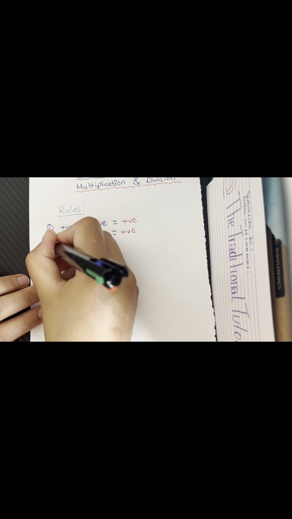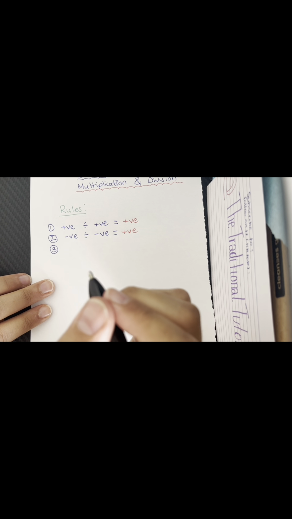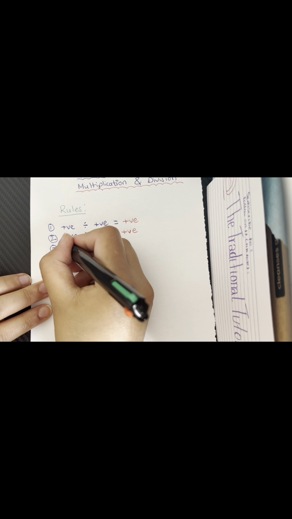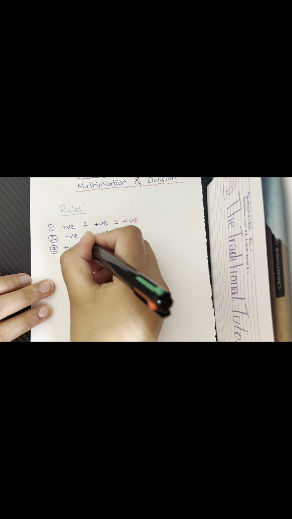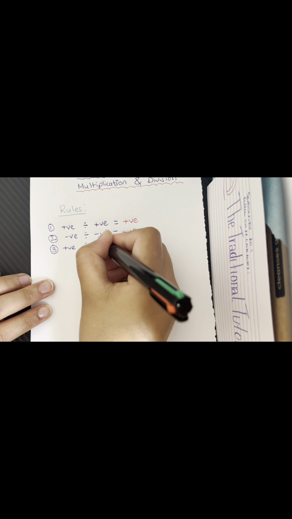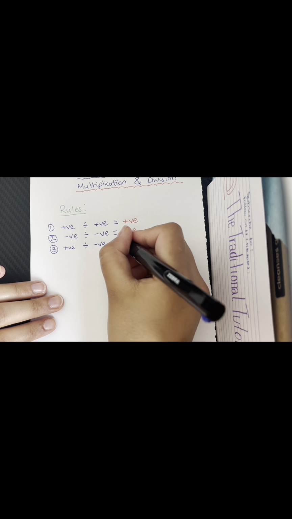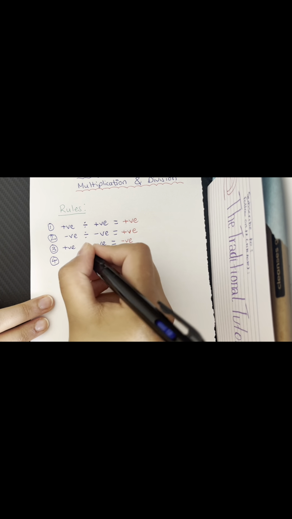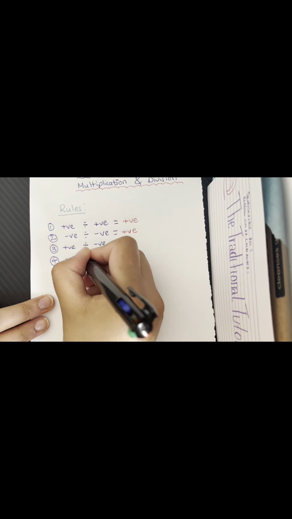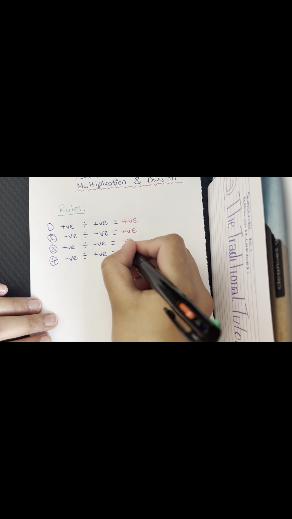okay? And then if we take a look at our last two rules, which is when our signs will be different, okay? So that means that I might start off with a positive and I'm dividing by a negative. Then my answer should be a negative because my signs are different, okay? Similarly, if I started off with a negative number, divided it by a positive number, then my answer again should be a negative because I've got different signs, okay?